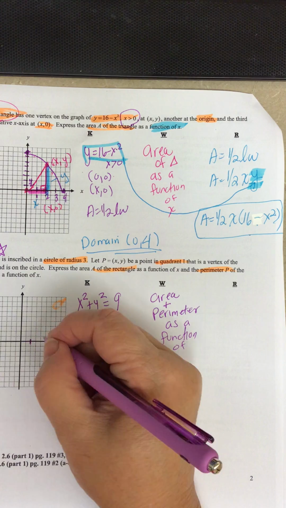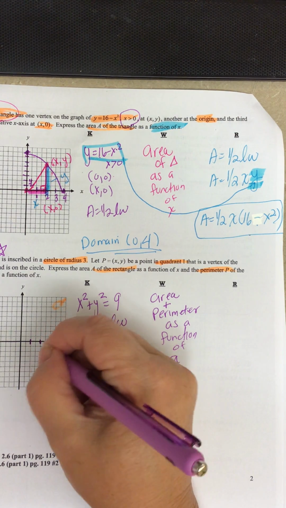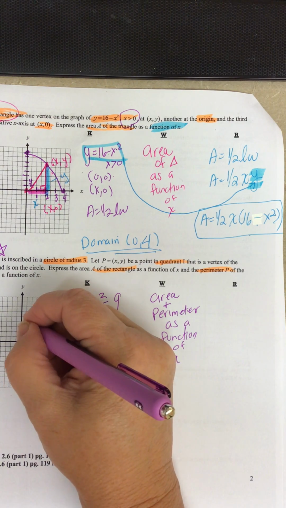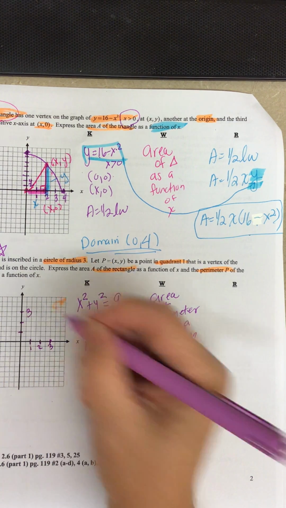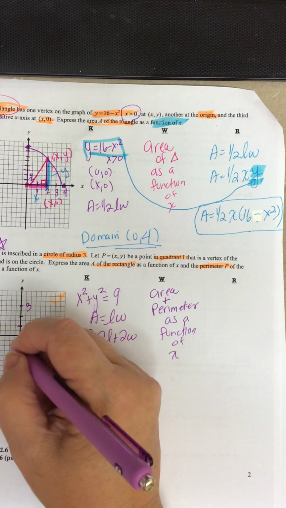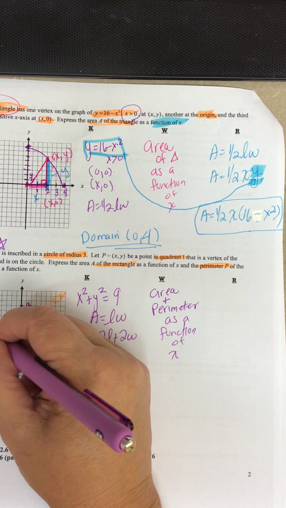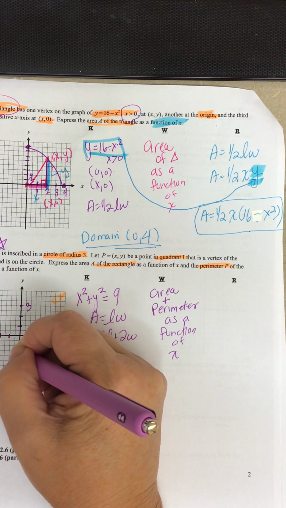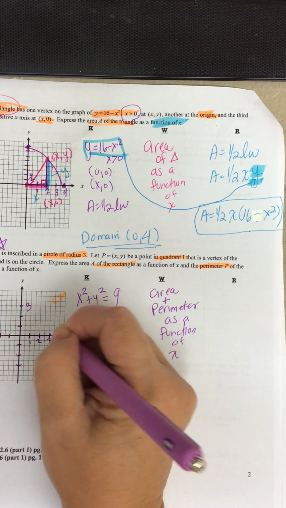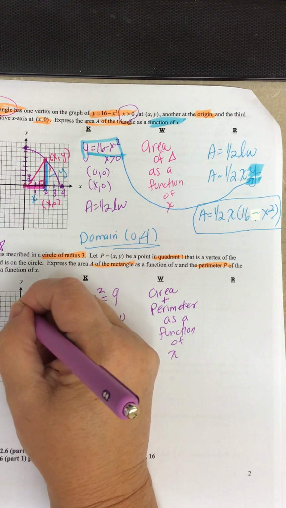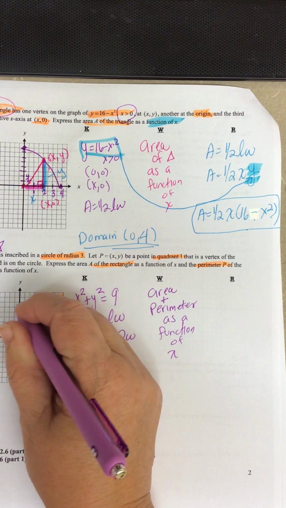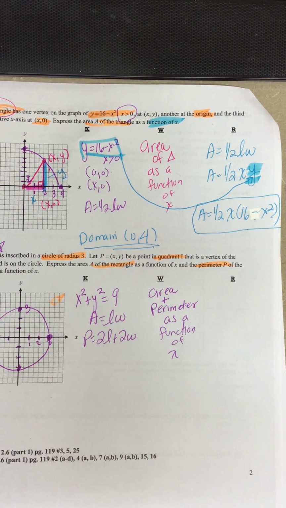I'm gonna make this 1, 2, 3, so my circle's not so small. 1, 2, 3. 1, 2, 3. 1, 2, 3. So here's a circle of radius 3. Excuse me.